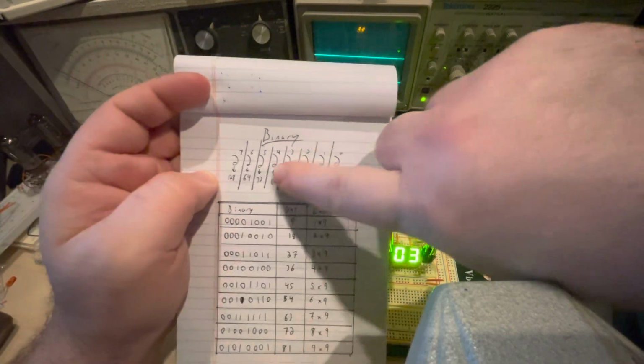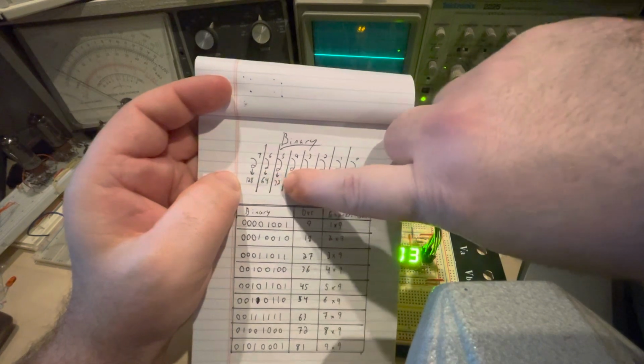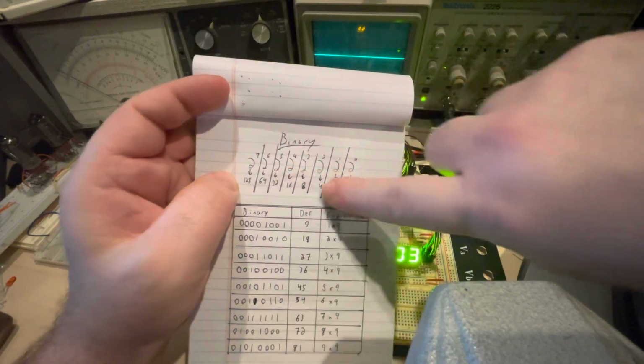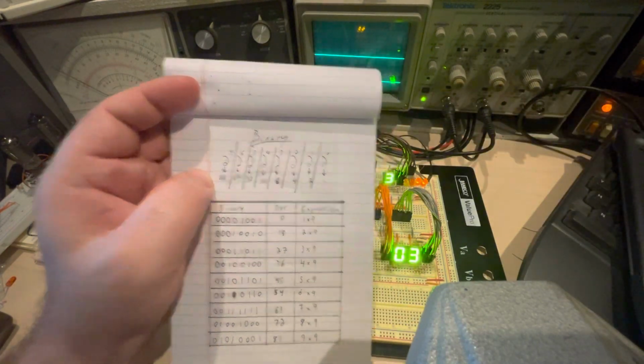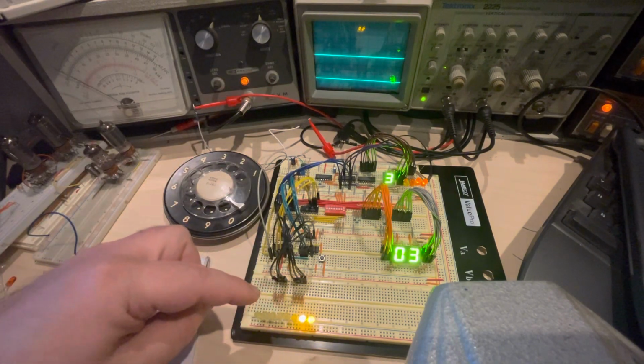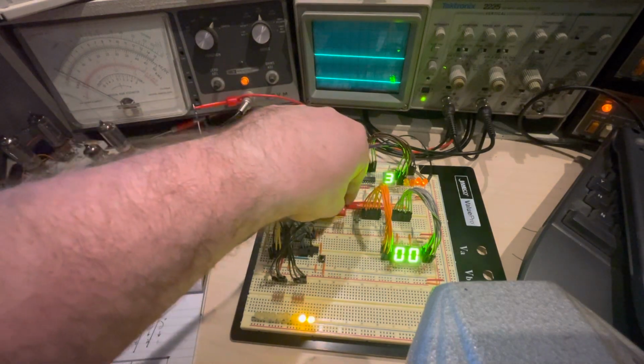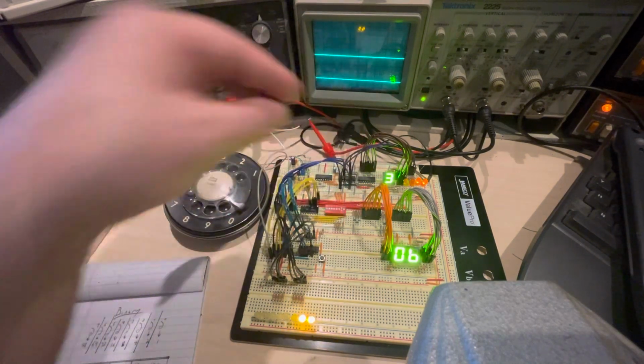And if we have 8-bit binary, we could go up to 128 plus all of these recursively. So that's what we have going on down here, a binary representation, and that's neat. But what happens if we flip this switch to turn on the second pin?